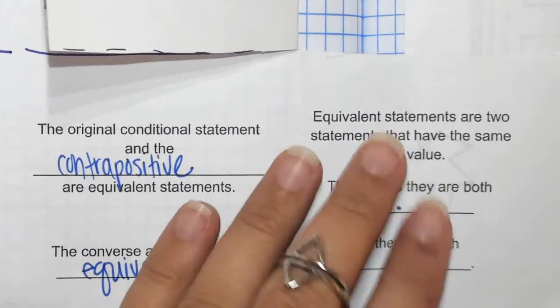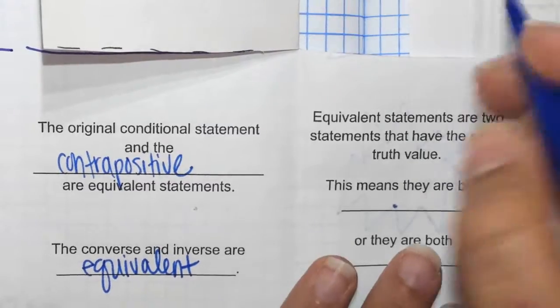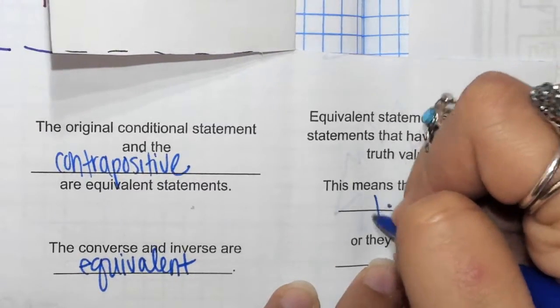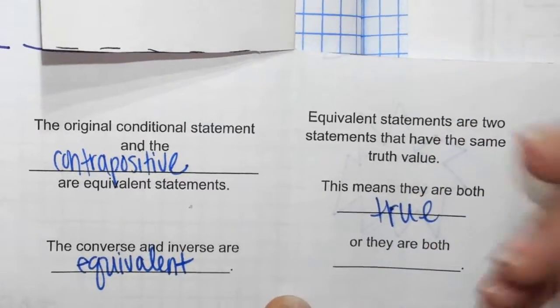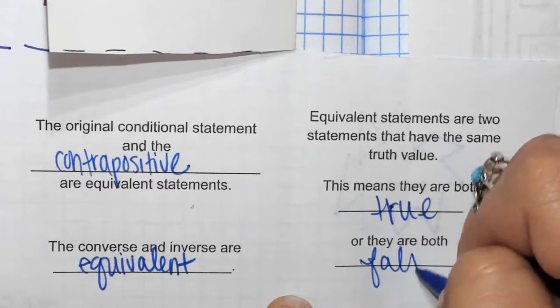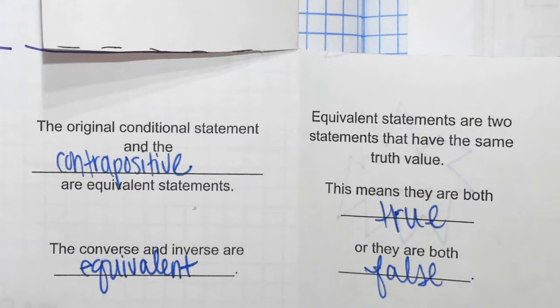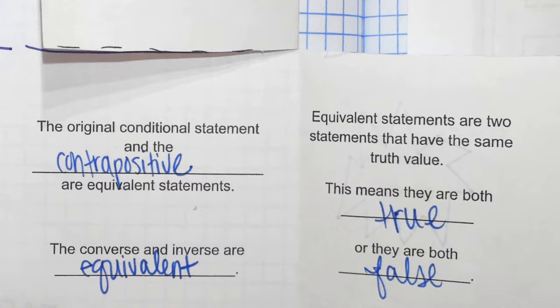Equivalent statements are two statements that have the same truth value. That means that they are both true or they are both false. Isn't it magic? Yeah. We write and draw a lot in geometry. Ready to try some examples?